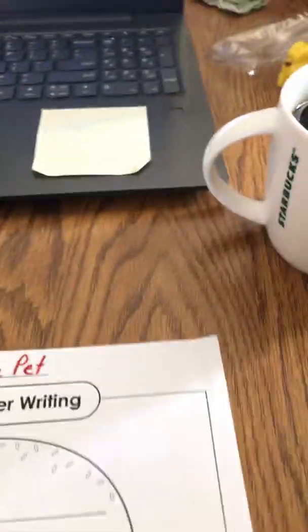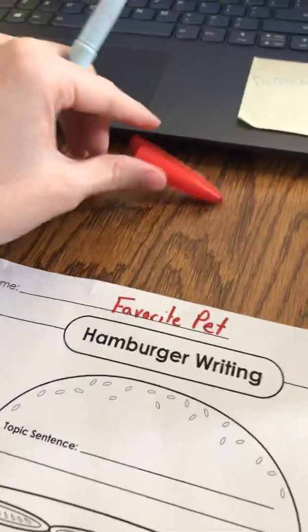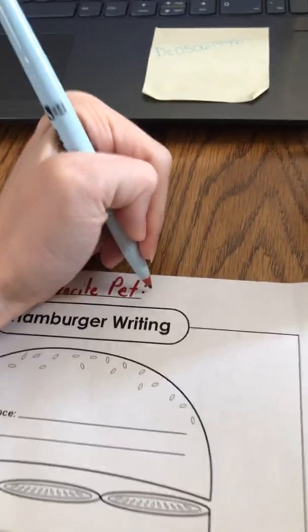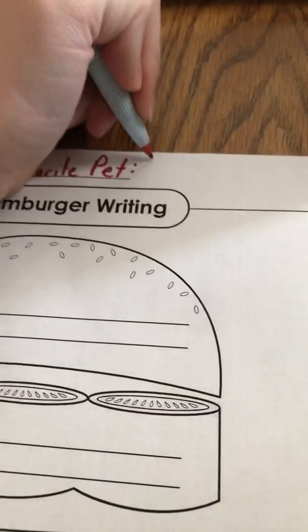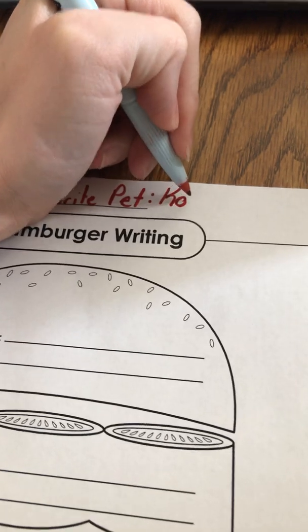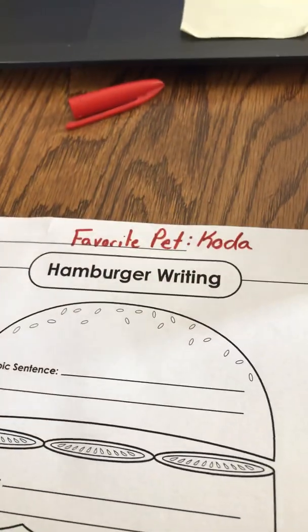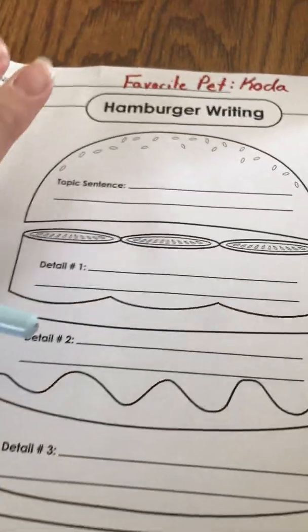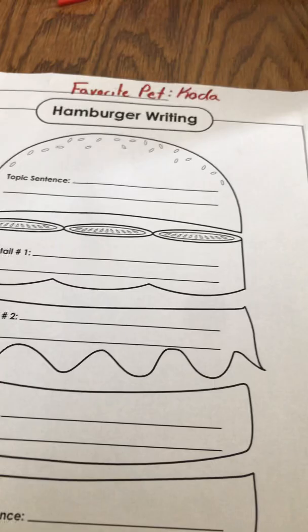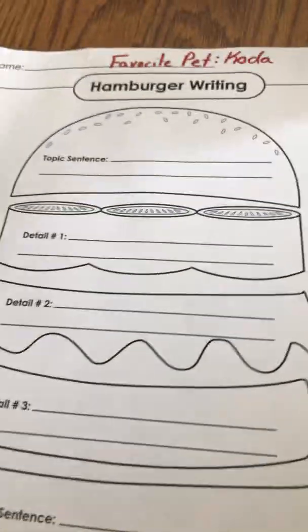Well, can anybody guess which pet is my favorite? He's a fluff ball that does not listen and sometimes barks while Theo is sleeping and makes me really sad. Coda.